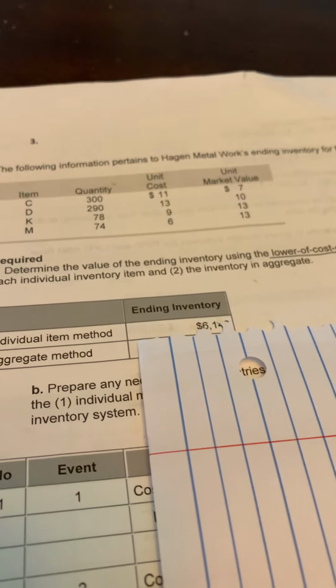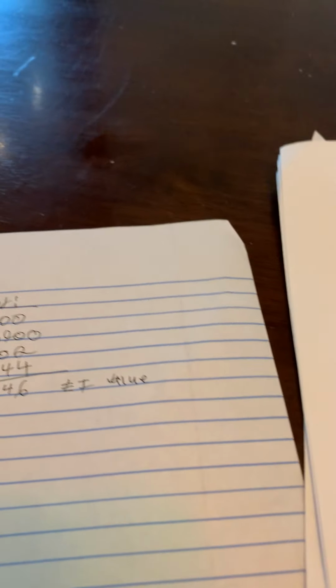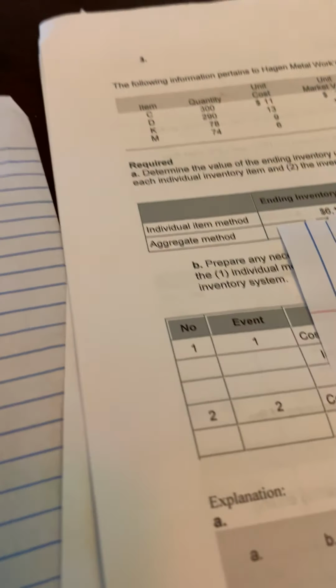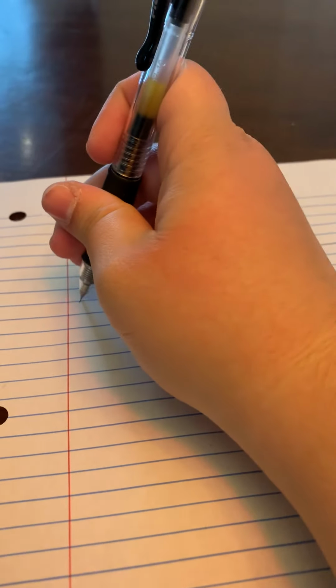And let's see if that is correct. And it is. 6,146 is going to be the answer for the individual item method. Now the second method we're going to be looking at is the aggregate method.